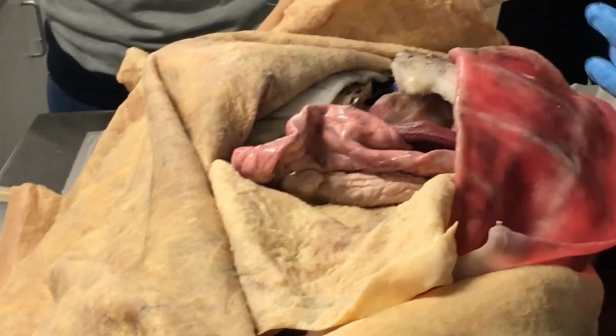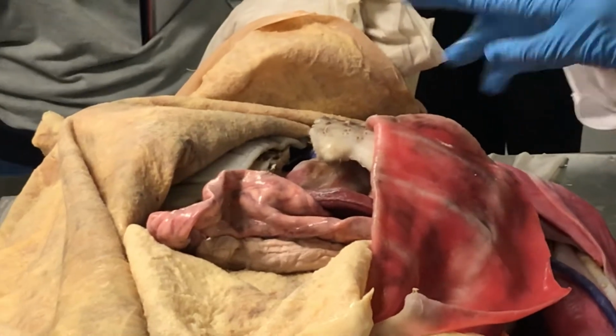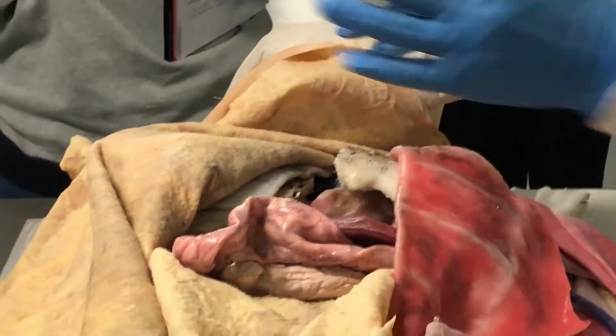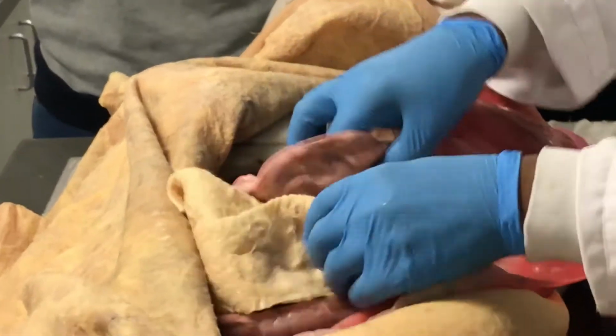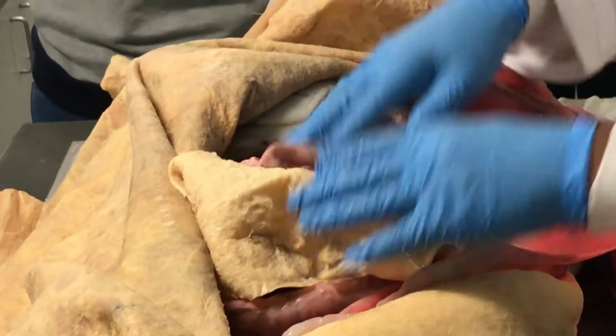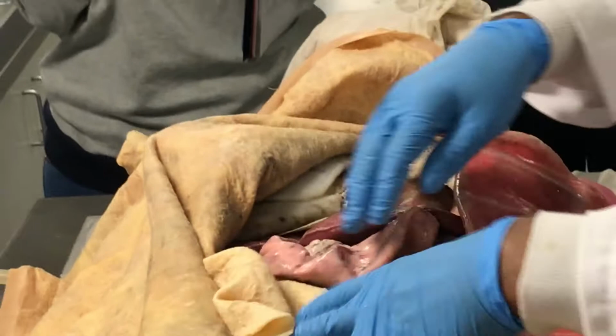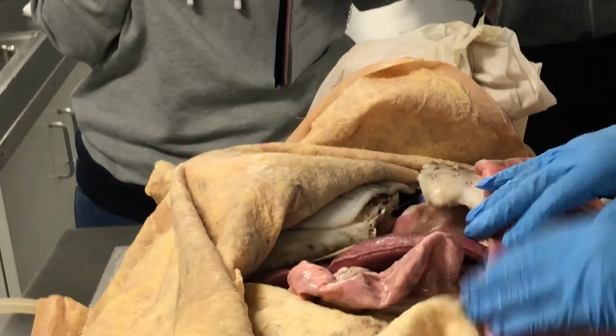So what your peritoneal folds do greatly is attach your peritoneal organs to each other, because as you can see, they're very loose. So that's good they have something attaching them to each other. And that's what we call your peritoneal folds.